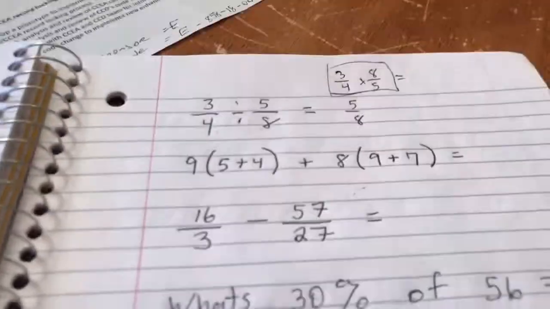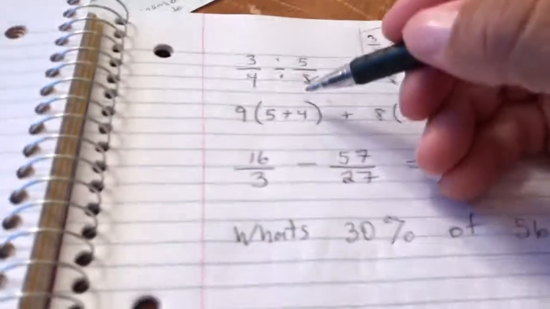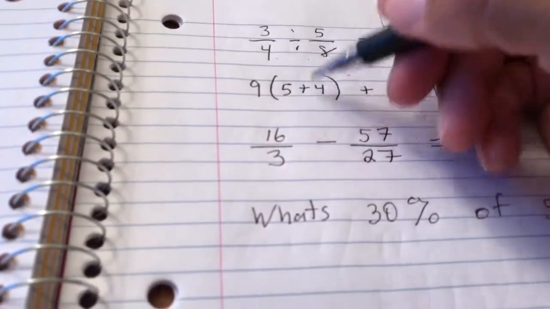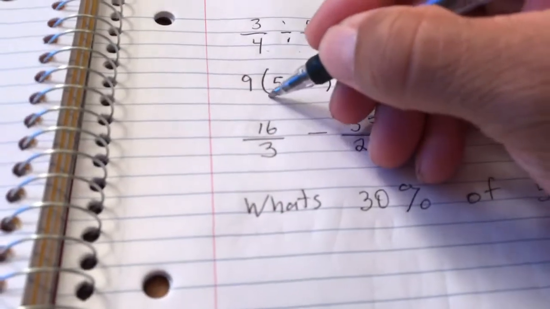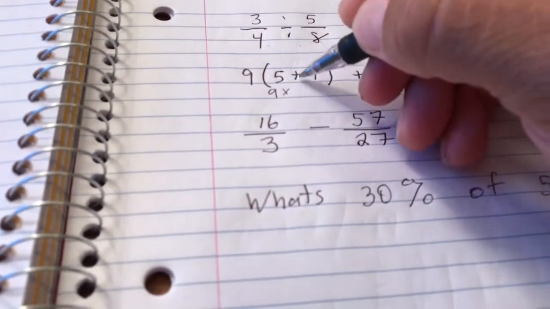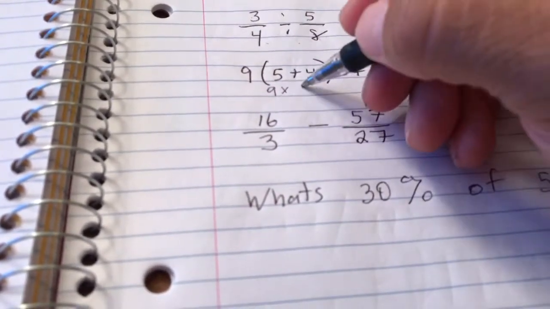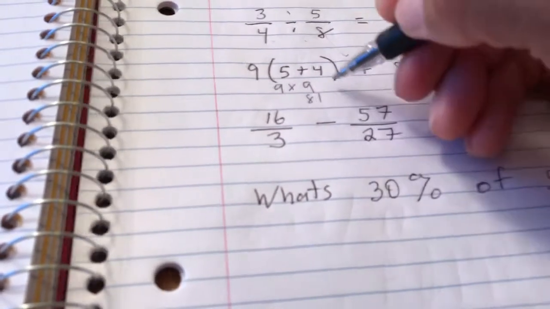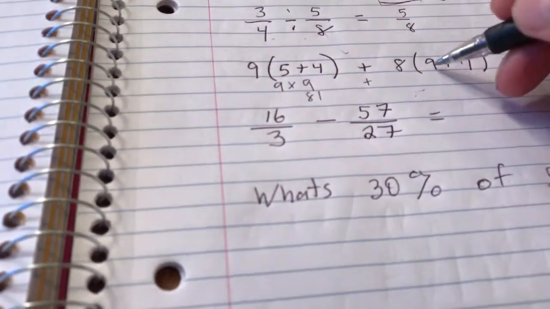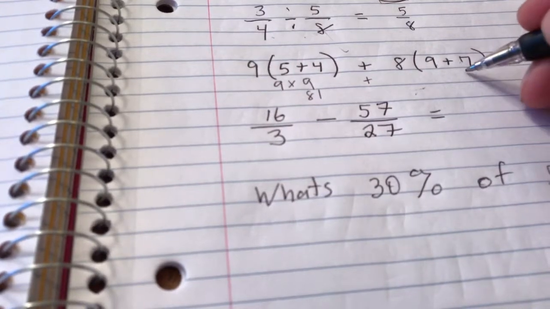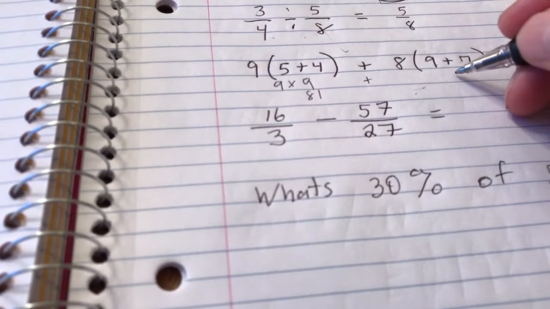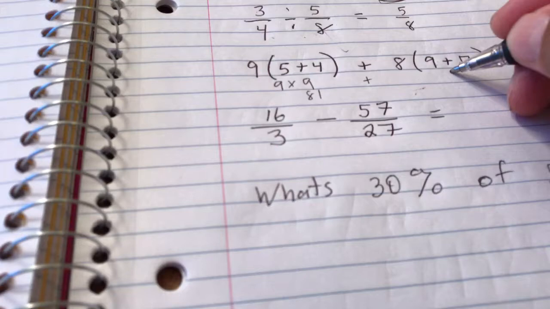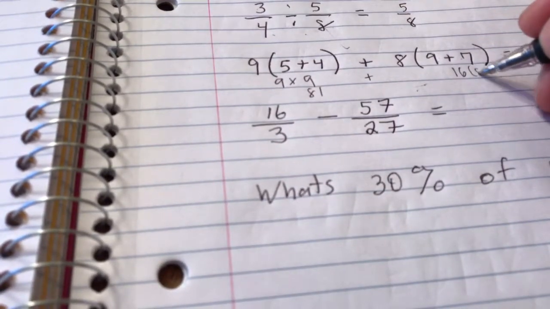Or another type of question was, how do you solve this answer here? And you always want to do everything in parentheses first. So that'll be 9 times 4 and 5 is 9, equals 81, plus 9 plus 7 is what? 16 times 8.